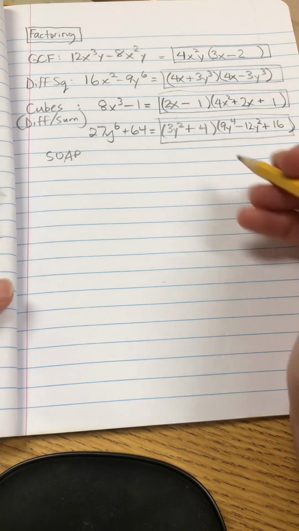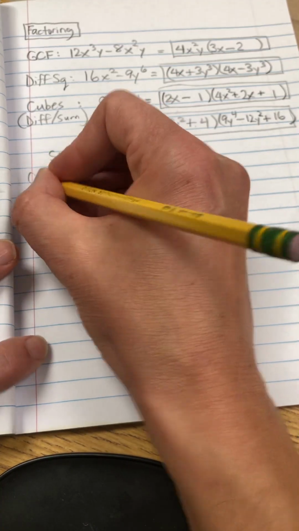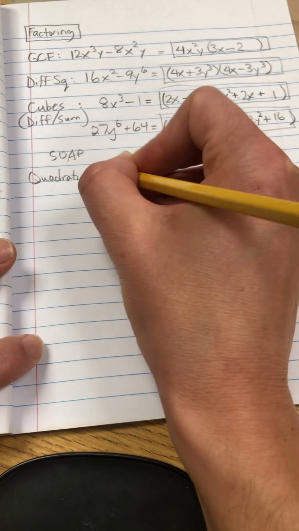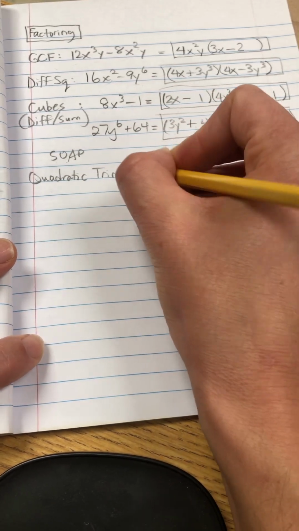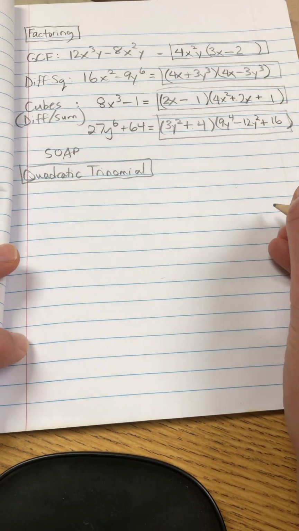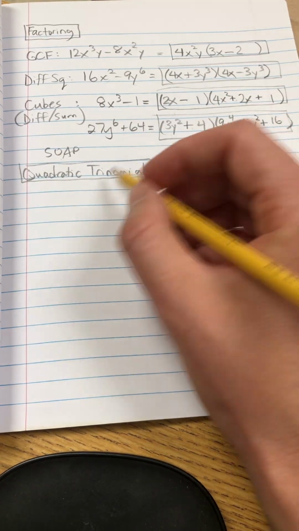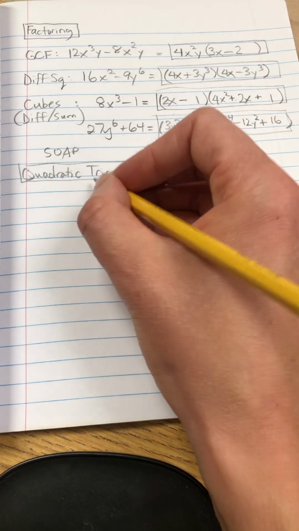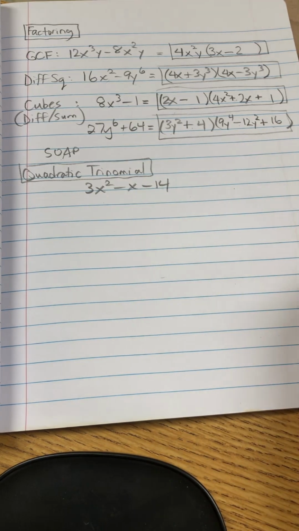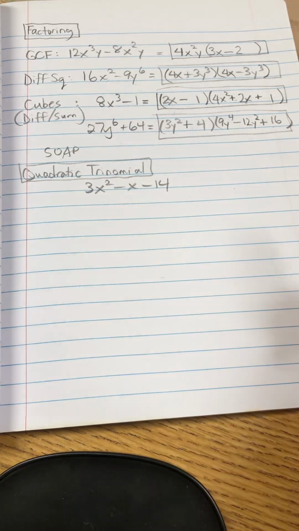Okay, so now there's more. There's also the quadratic trinomial. This you've been doing every year since Algebra 1. Okay. Quadratic meaning the highest exponent is 2. Trinomial means it's 3 terms. So an example might be 3x squared minus x minus 14. Okay, 3 terms, highest exponent is 2.